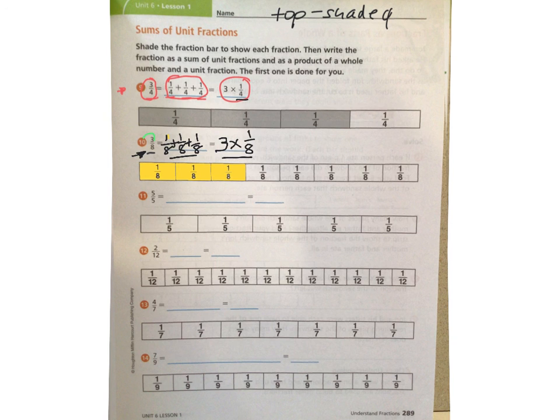Okay, so for number 11, it's 5/5. So remember, your top number is your shaded number. What is my top number? 5. So I need to shade all the parts, don't I? So let's do that. 1, 2, 3, 4, 5.